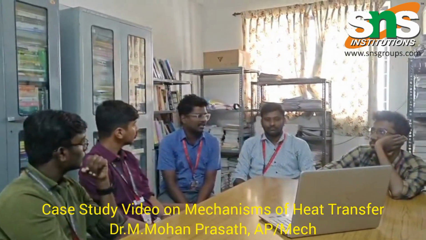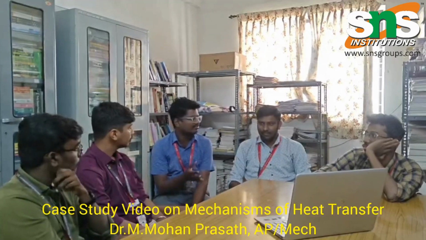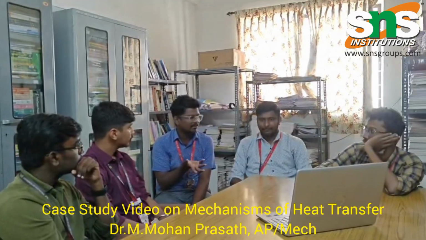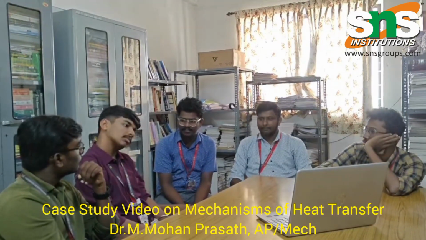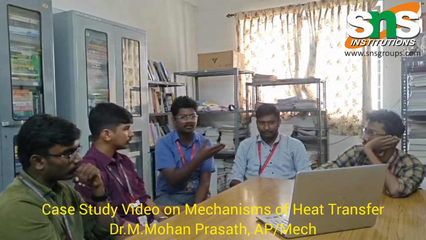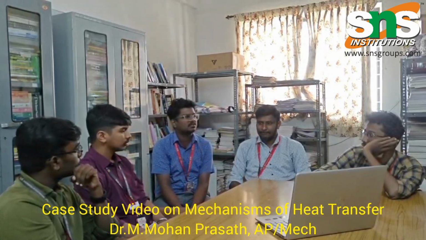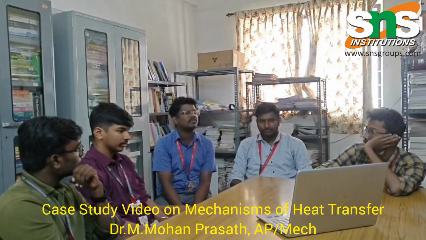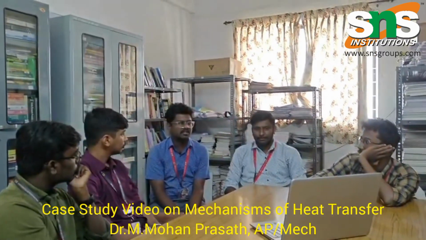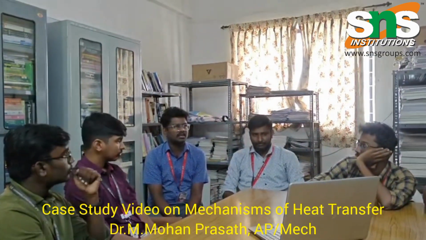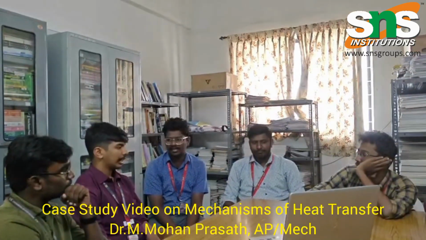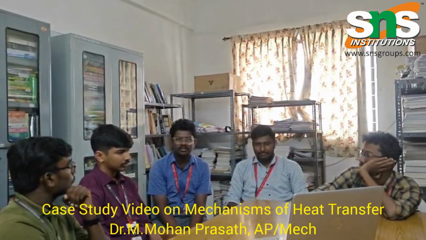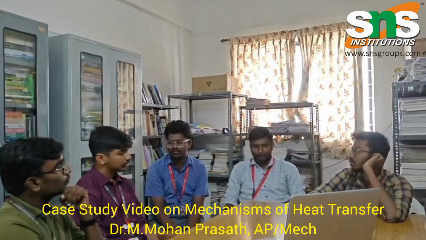Radiation is the third energy transferring process. The heat flows through space without any medium, through electromagnetic waves. Initially I said conduction is through a solid to solid medium. Second, convection is through a fluid medium, meaning liquid as well as gas. It is differentiated into natural convection and forced convection.